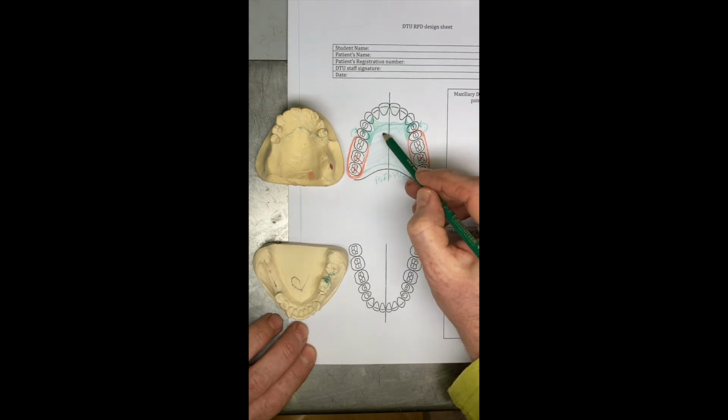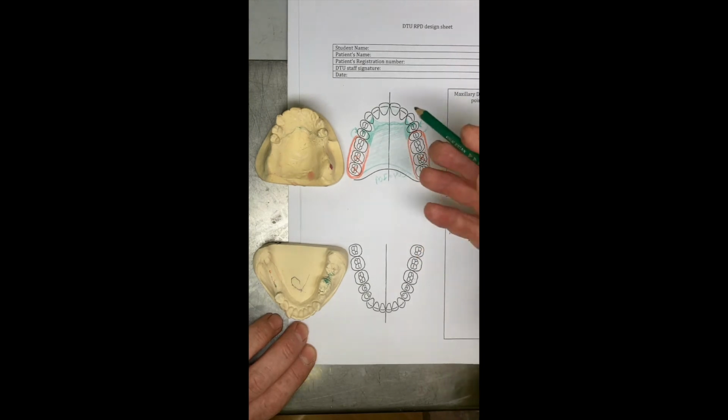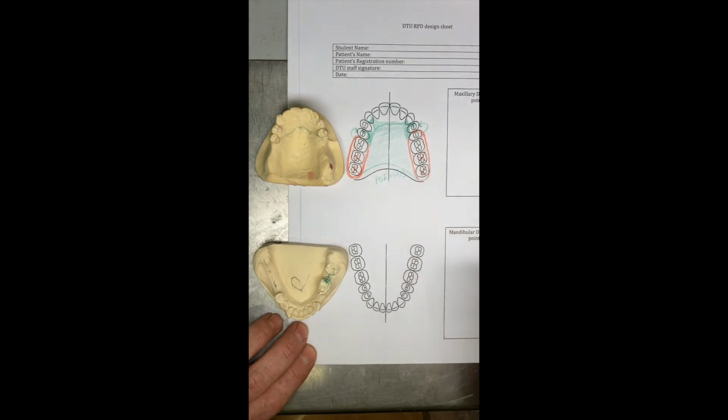Other things we could do, we could create an open design. There we're reducing support and retention, compromising support and retention. We could do a horseshoe design. Overall, full palate would be better from a mechanical point of view. Okay, so that's number 3.